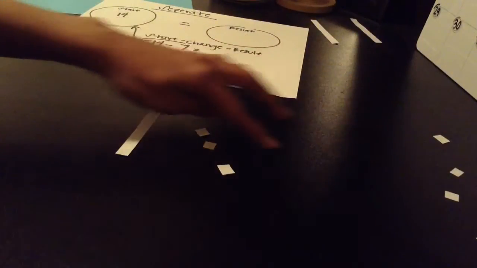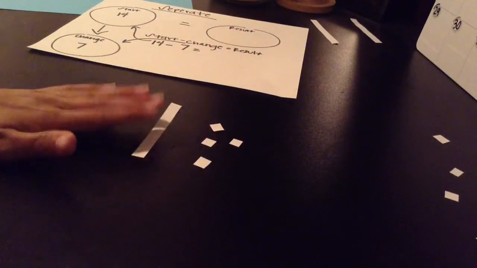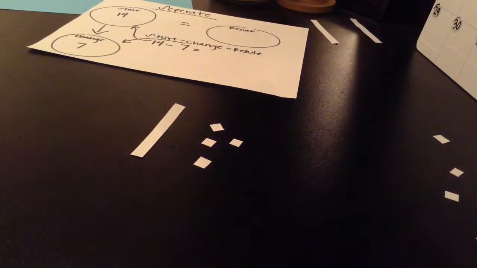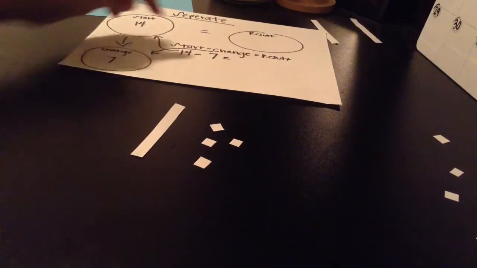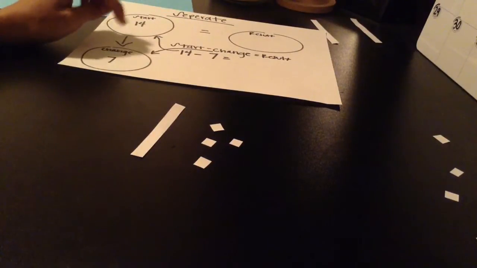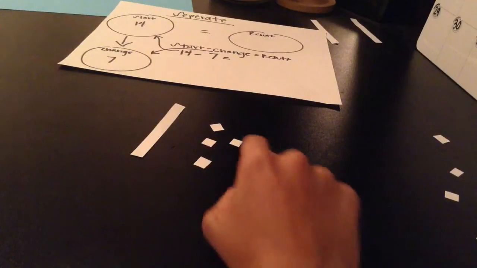The way we're going to solve this problem is we're going to use our longs and our units. We know that 1 long is equal to 10 units. So we get 4 units for our ones place, and then we get 1 long for our tens place, 14. So now we look back at our separate problem, and we look, what are we subtracting? We are subtracting 7. So I'm going to start with the units first.